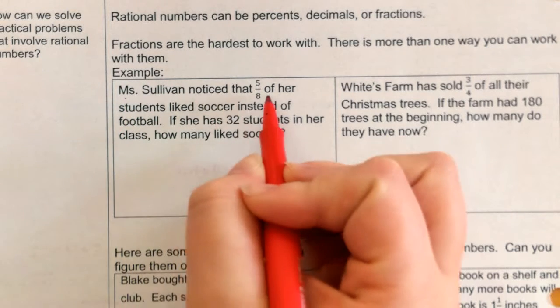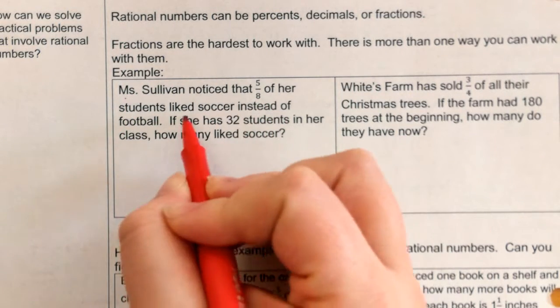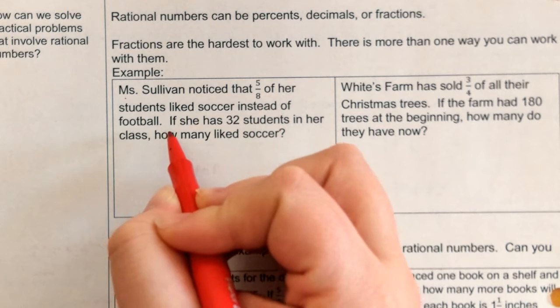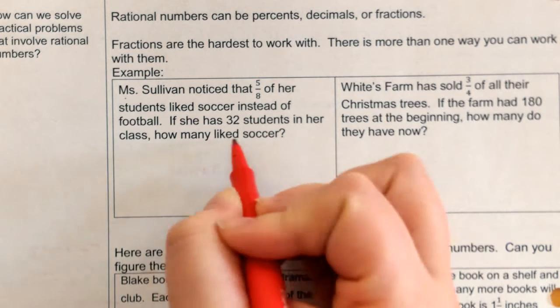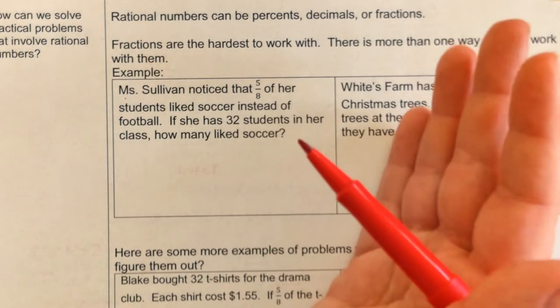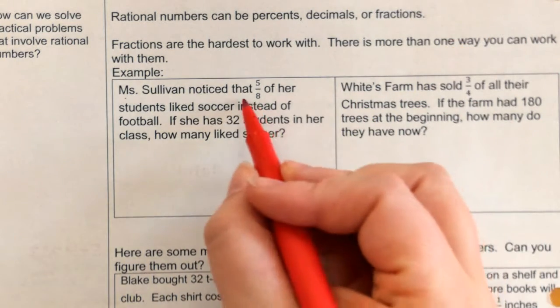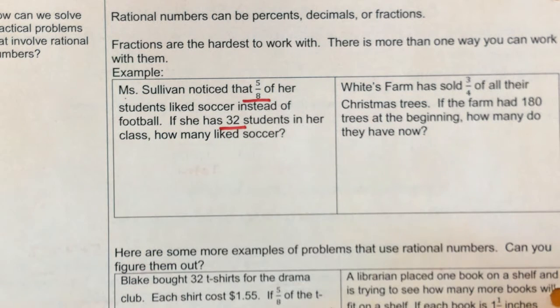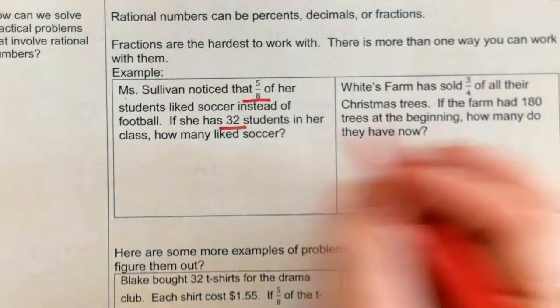So this one says, Miss Sullivan noticed that 5/8 of her students liked soccer instead of football. If she has 32 students in her class, how many liked soccer? So kind of like what we were just doing with the proportions, we could use a proportion to figure out what 5/8 of 32 is.